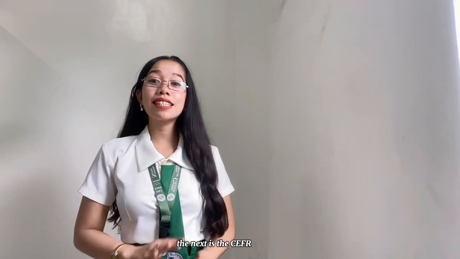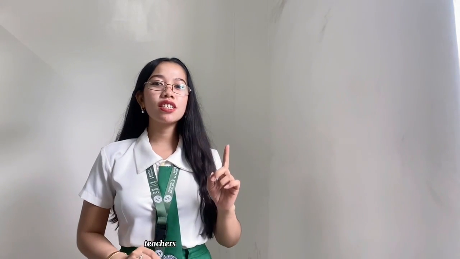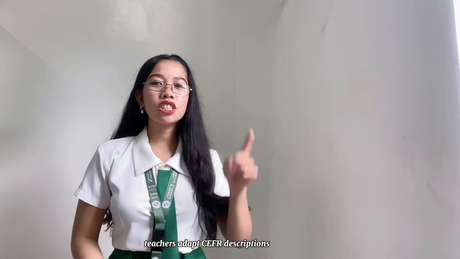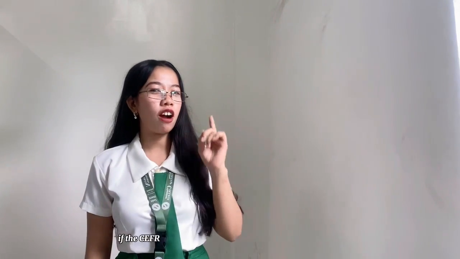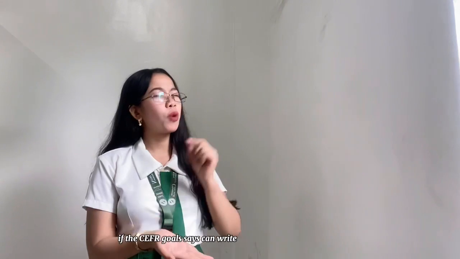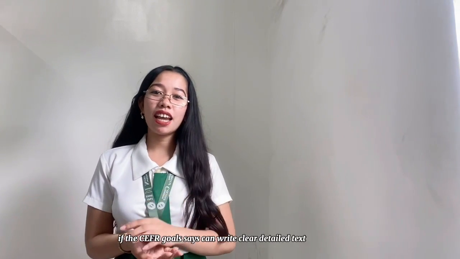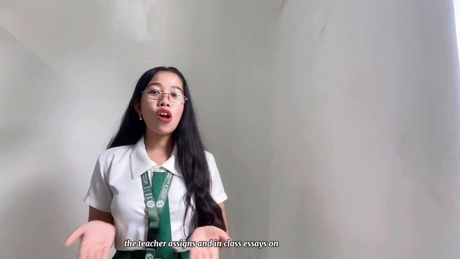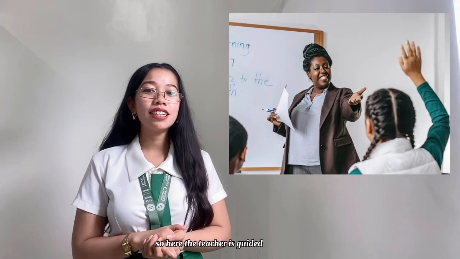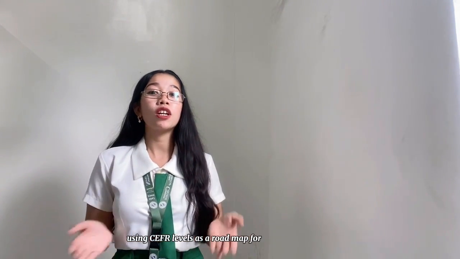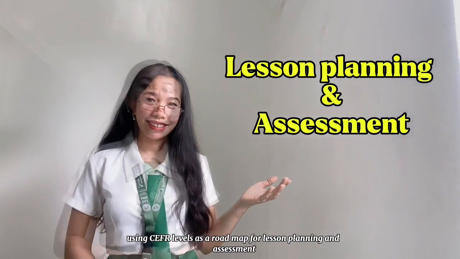The next is the CEFR procedure. Teachers adapt CEFR descriptions into class tasks. For example, if the CEFR goal says, can write clear, detailed text on familiar topics, the teacher assigns an in-class essay on family traditions, then checks it against the descriptor. So here, the teacher is a guide and adapter, using CEFR levels as a roadmap for lesson planning and assessment.